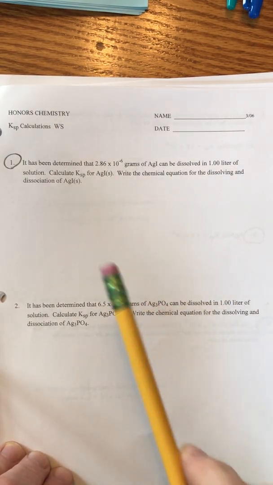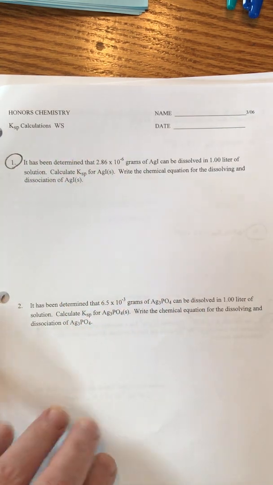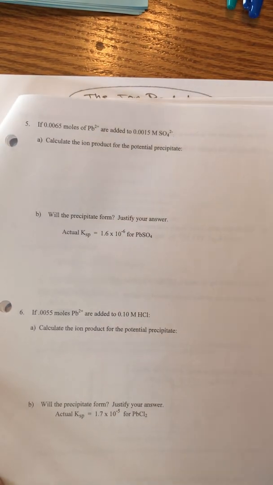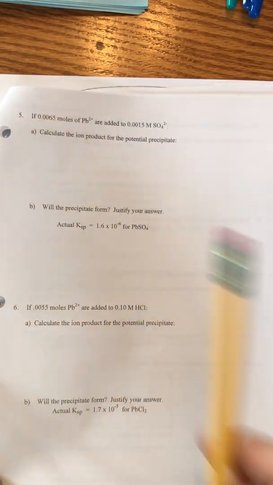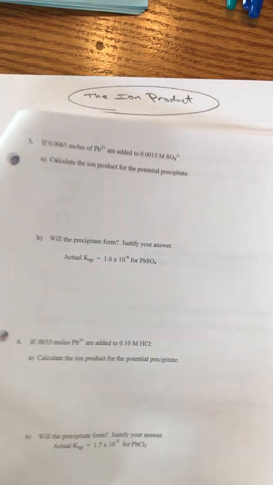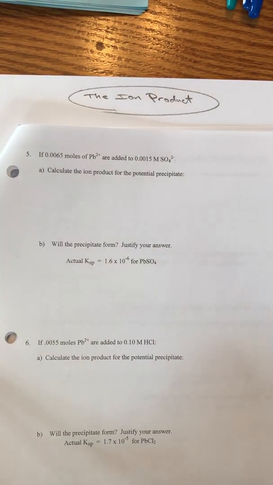So we had some homework on this last night. This is our KSP worksheet. I want to go over, we're going to finish that today. So we're going to start with number 5 on the next page. And this worksheet, there's a lot of math involved here, so you probably want separate paper.